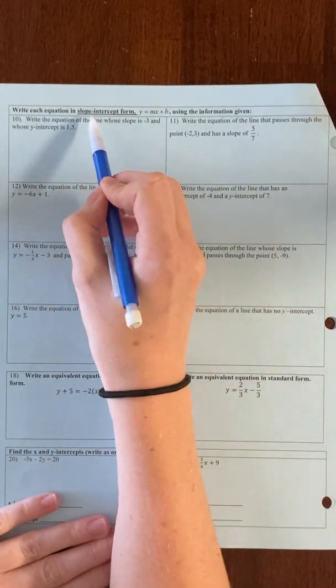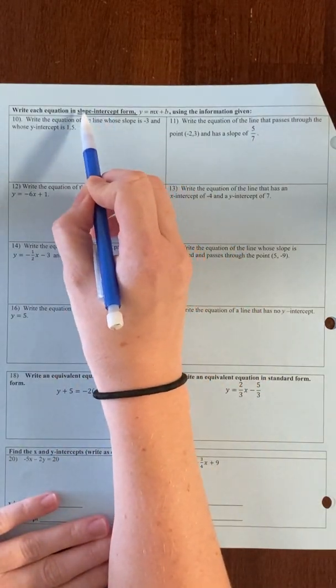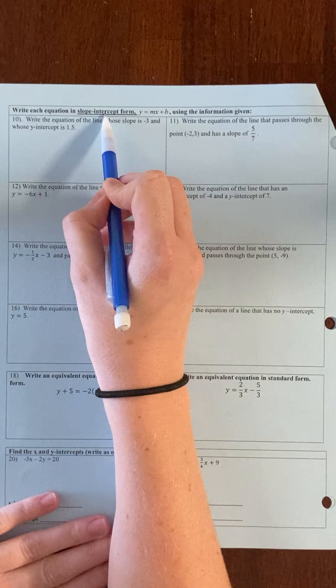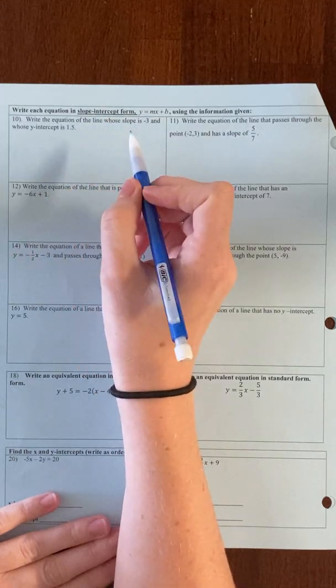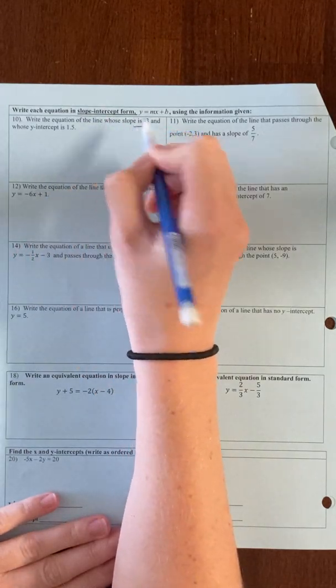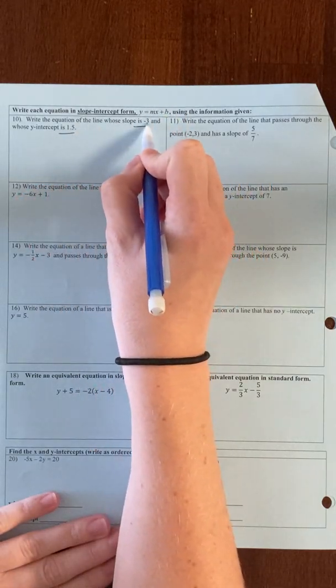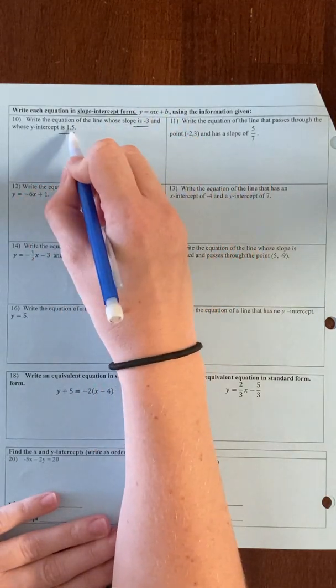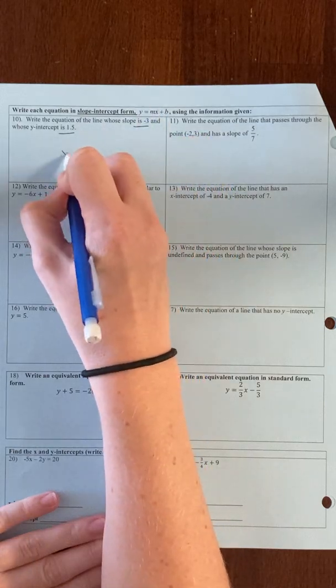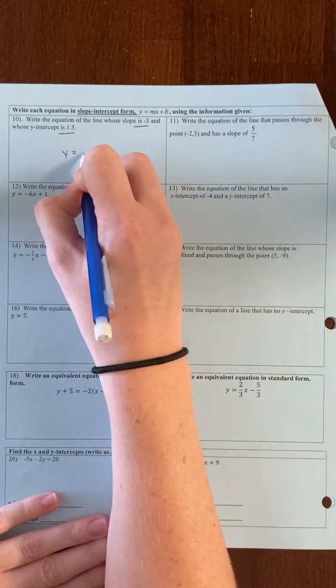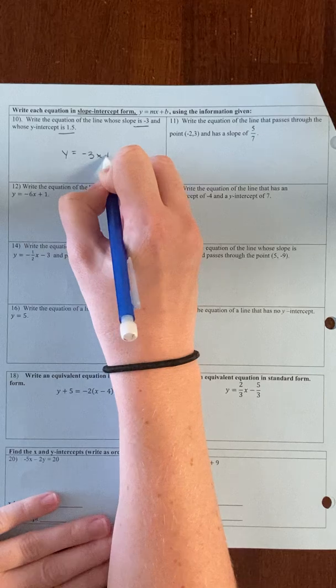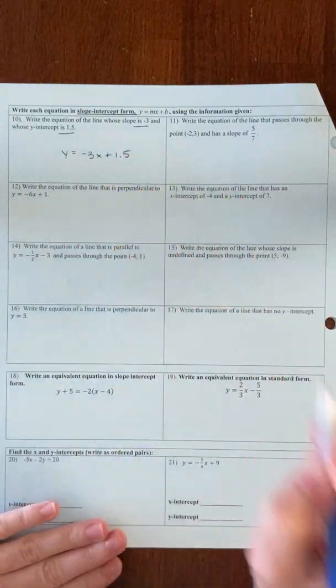So if we want to write the equation of a line in slope-intercept form, we need the slope and we need the y-intercept. And that's actually what we're given here in this first problem. We're given the slope at -3 and the y-intercept at 1.5. So I can just go ahead and plug in -3 for m and 1.5 for b. So the equation of the line for this one would be y is equal to -3x plus 1.5.